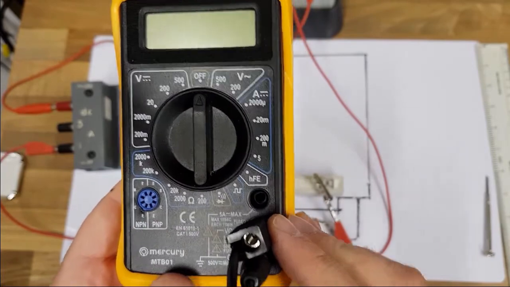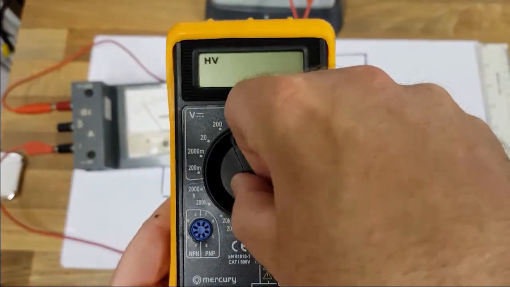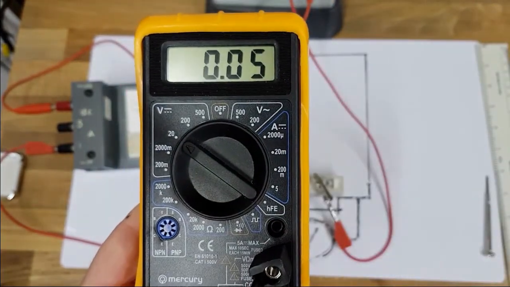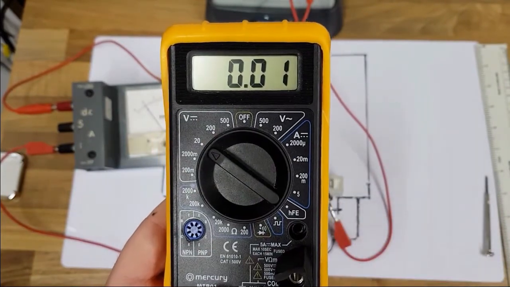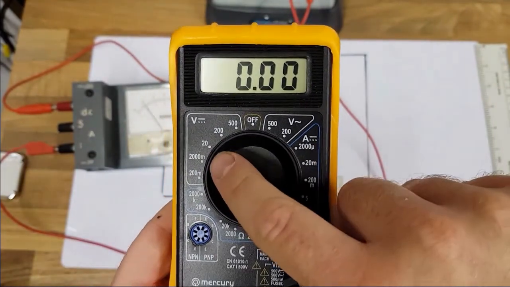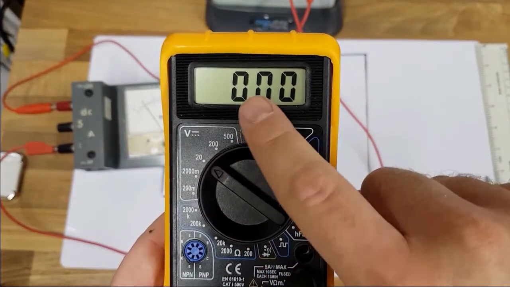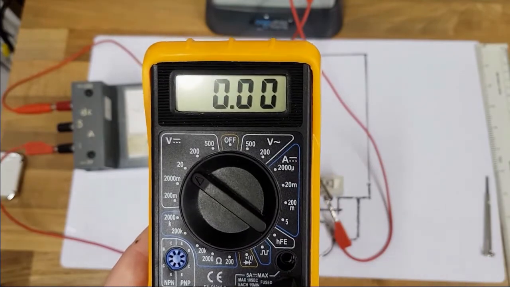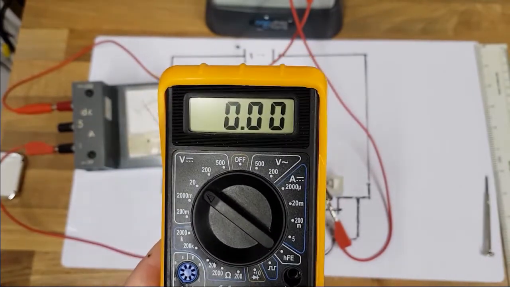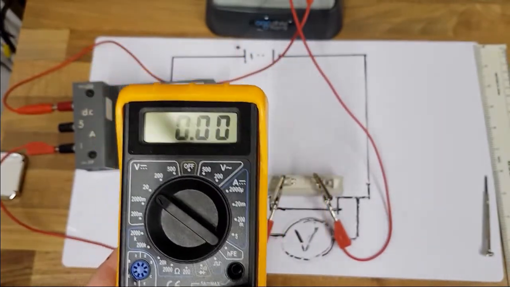Okay, so I'm going to set it to 20 volts direct current. So this is the voltage here, or the potential difference that we're going to be reading on this occasion, and that number 20 means that the range that is going to be displayed on this dial is going to be between 0 and 20 volts, which is perfect for our scenario here.